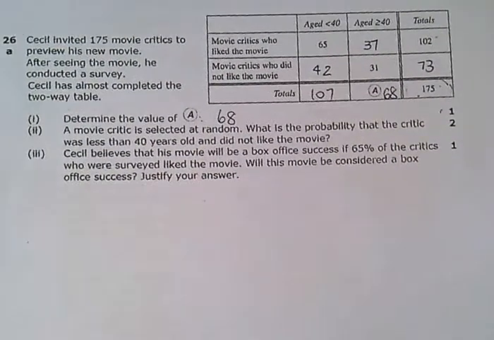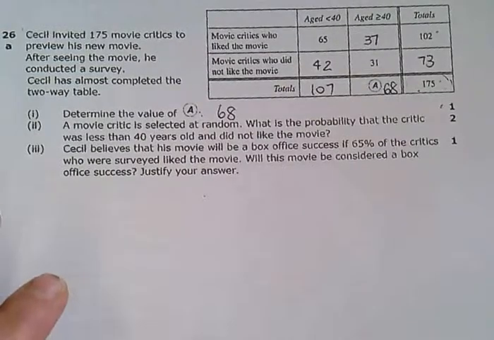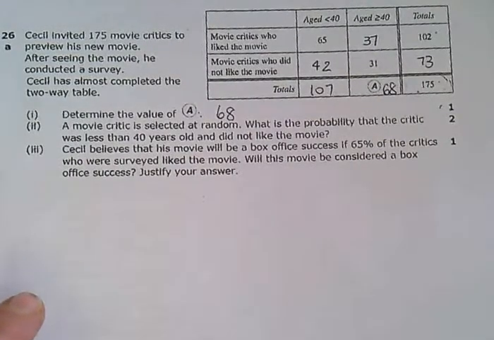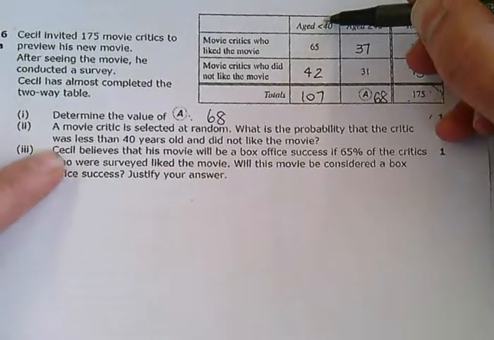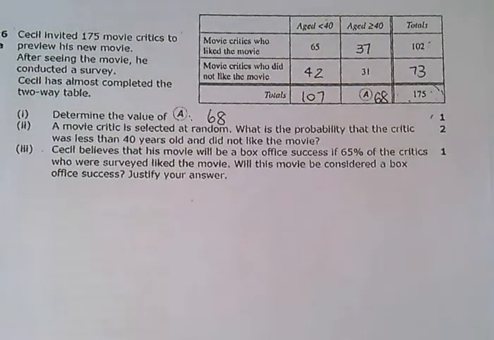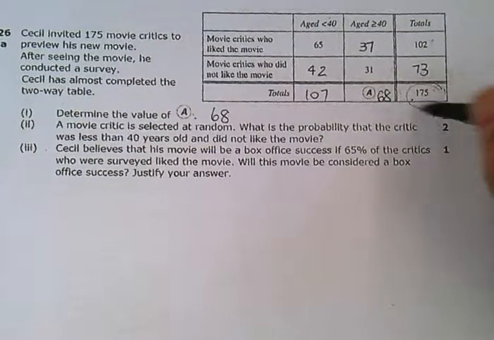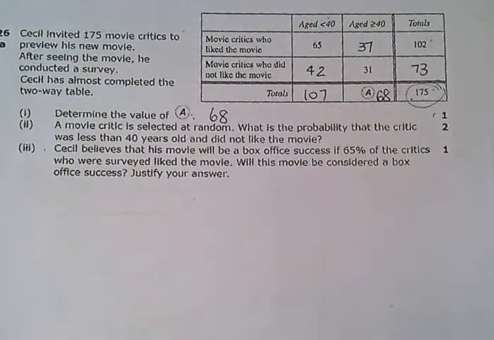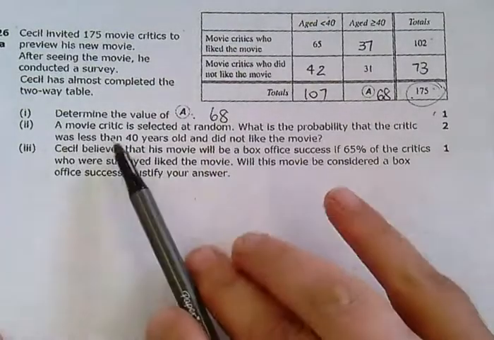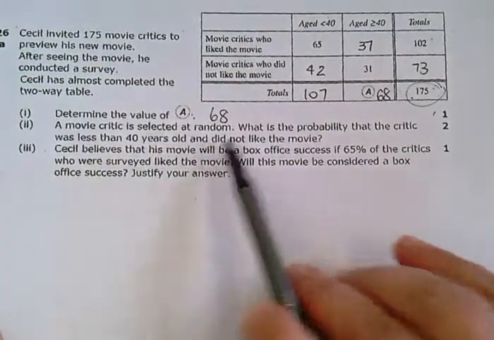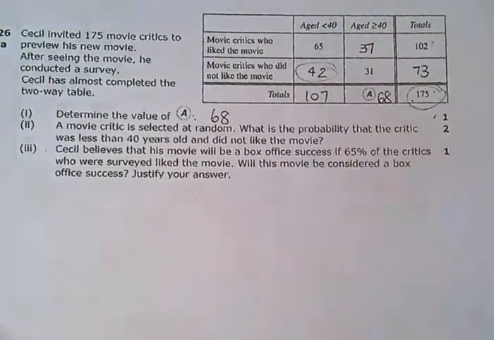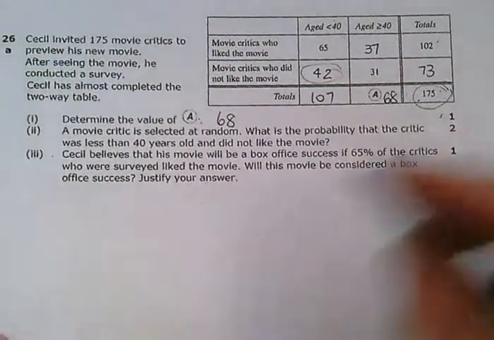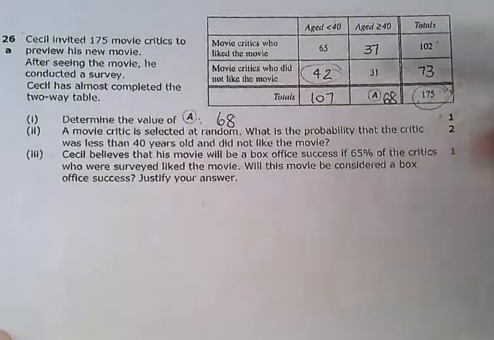It looks fine. A movie critic is selected at random. What is the probability that the critic was less than 40 years old and did not like the movie? It's out of the total 175, not over 107.